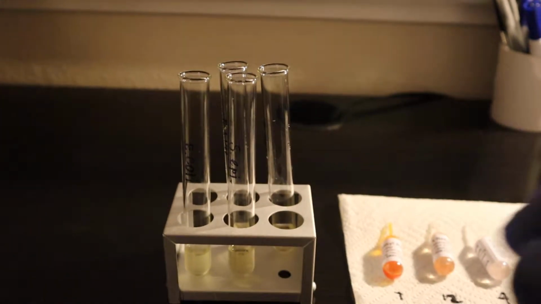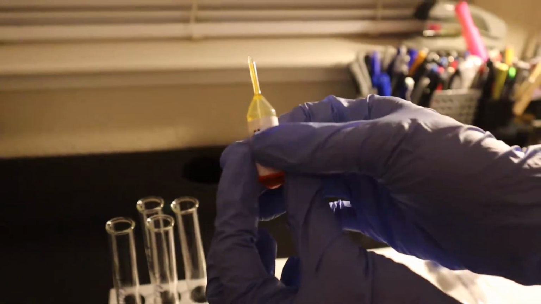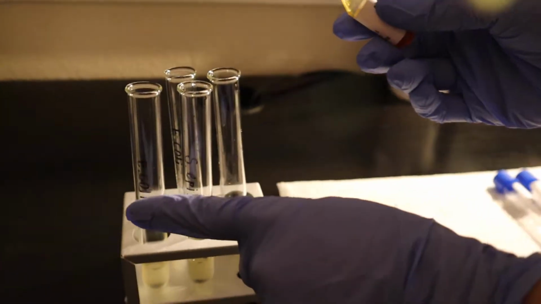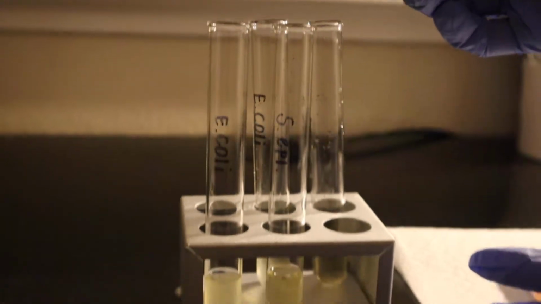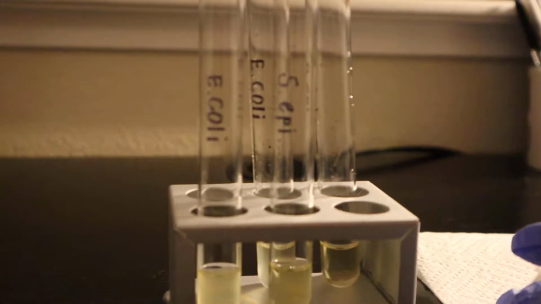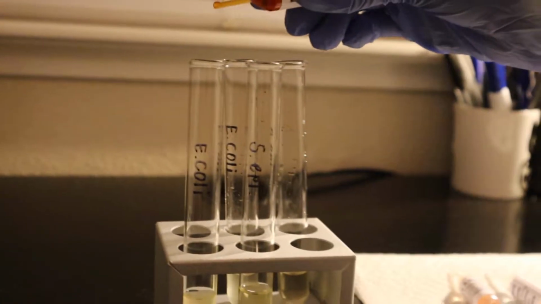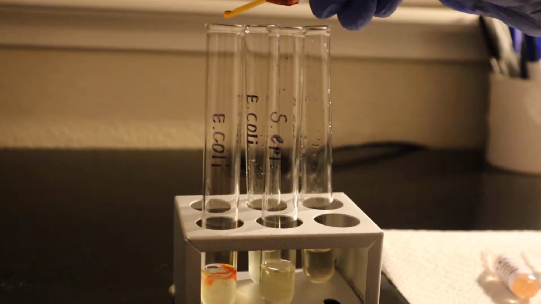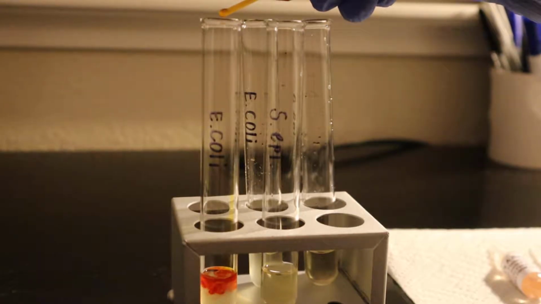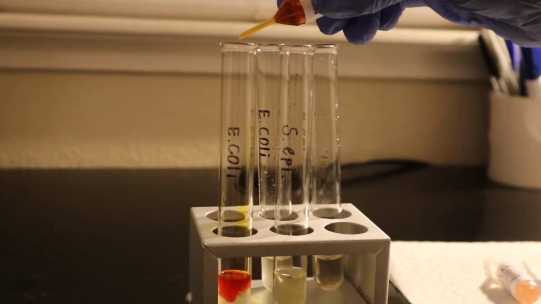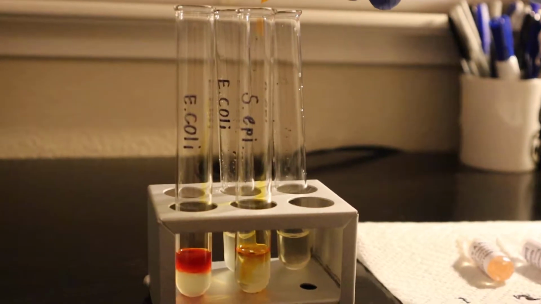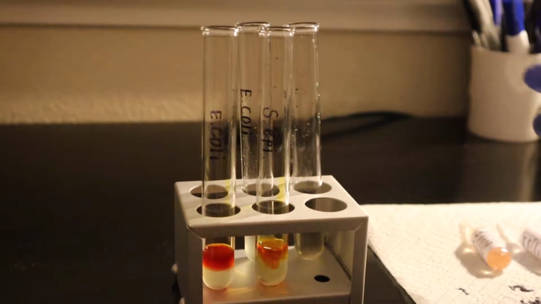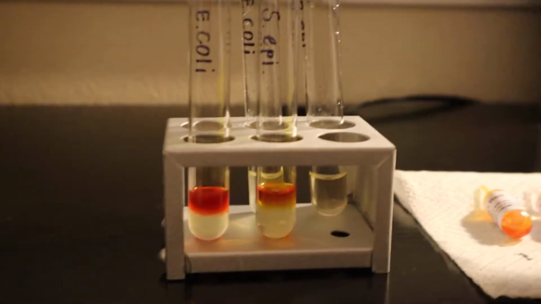as you can see. And now I'm going to grab my methyl red that I got from the hands-on lab, and in the E. coli and the S. epidermidis, I'm going to drop 7 of this liquid. One, 2, 3, 4, 5, 6, 7. 1, 2, 3, 4, 5, 6, and 7. Okay.